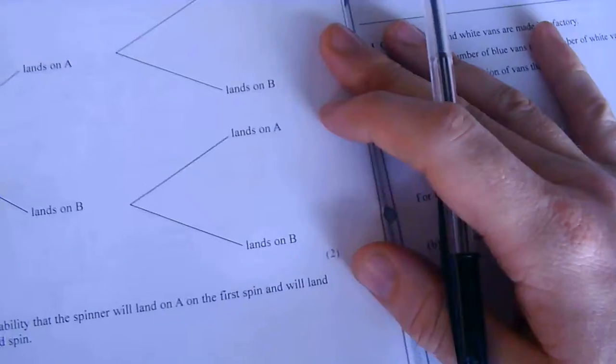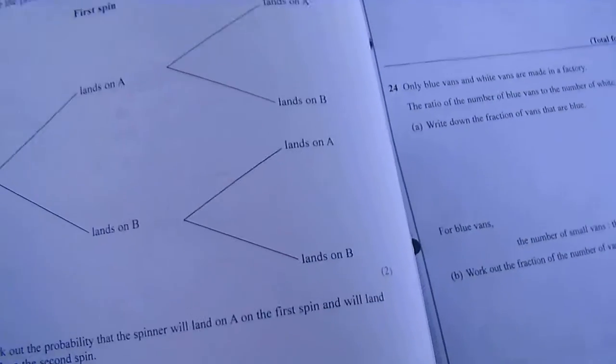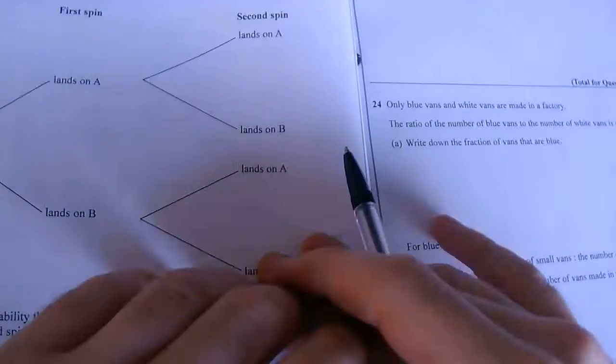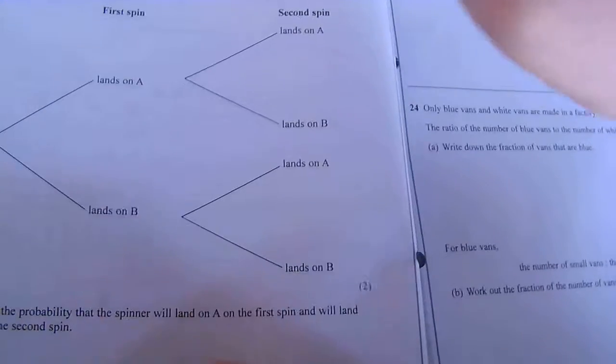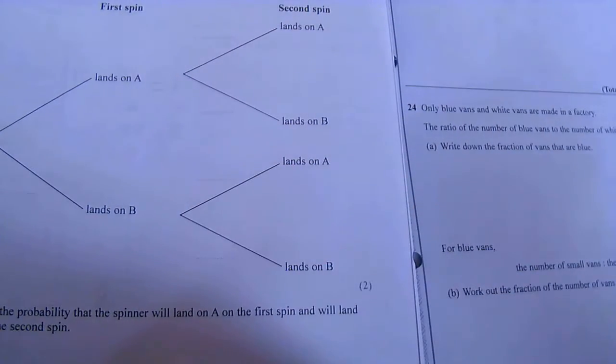Okay, right then. Tree diagrams. Before I even start working this out, I just want to remind myself what's going on with the tree diagram. With tree diagrams, the first thing I'm going to do is multiply these fractions and then add them depending on what I've been asked to do. So that's what I know I'm going to do in a minute.